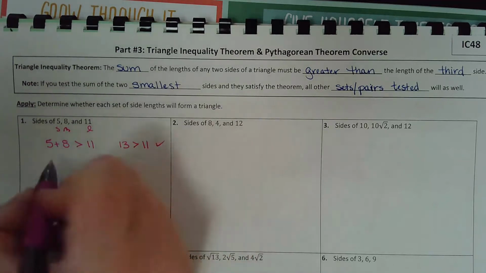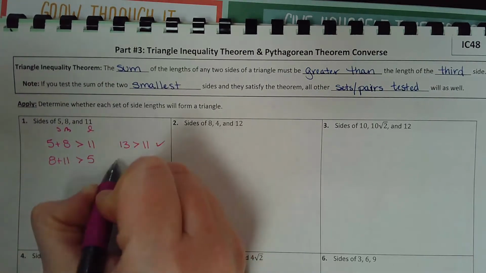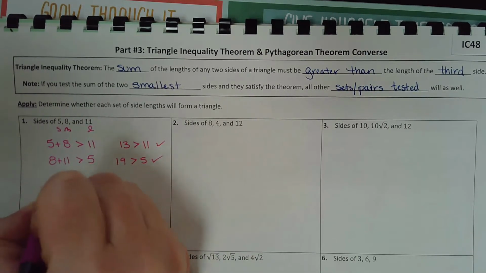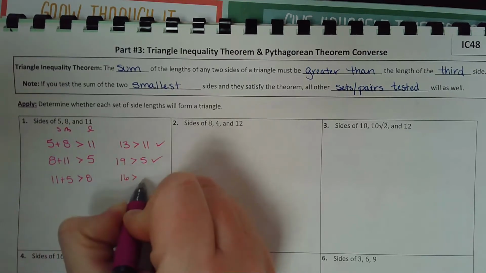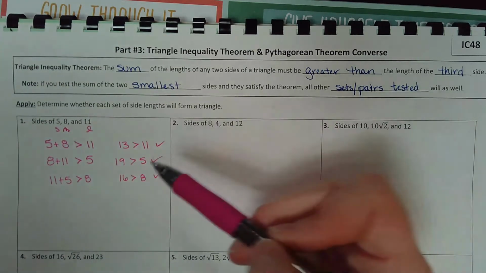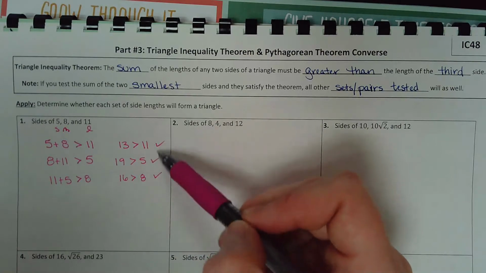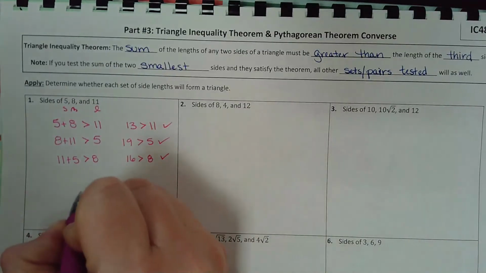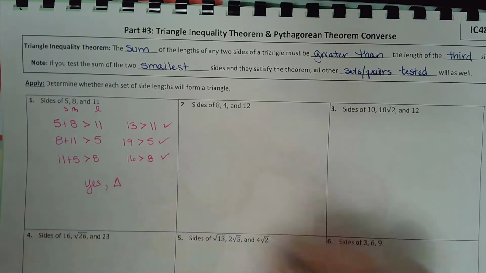So meaning if I take 8 plus 11, is that greater than 5? Is 19 greater than 5? True. And then is 11 plus 5 greater than 8? 16 is greater than 8. That's true. So if I test the smallest two sides, the small and the medium, and that's true, all the other sums will always be bigger. So this is a triangle. Okay?